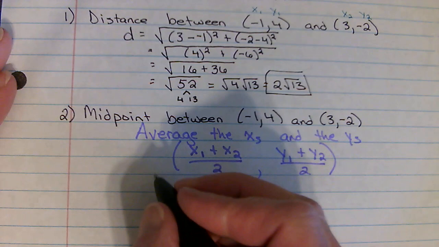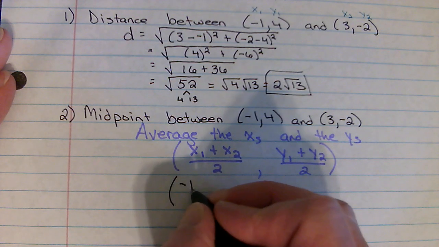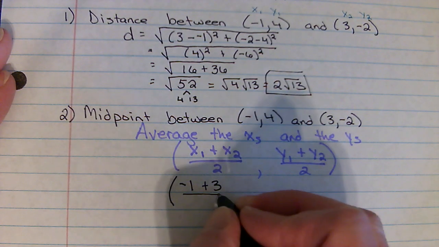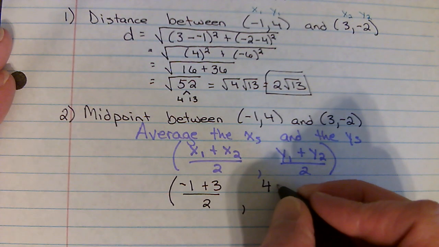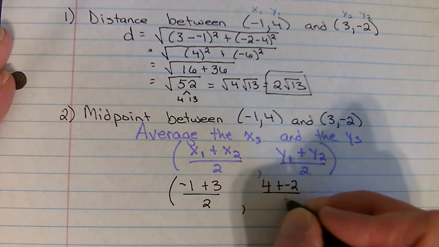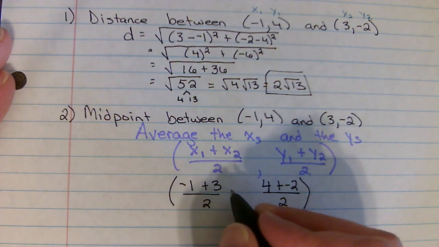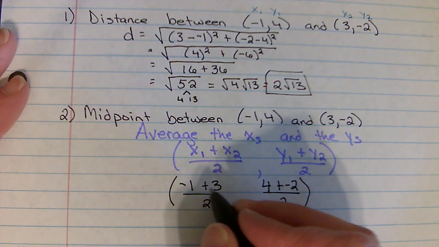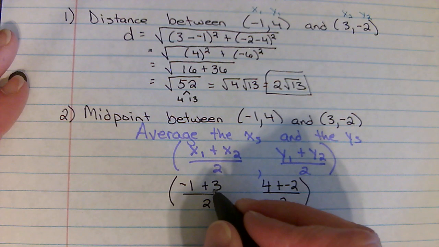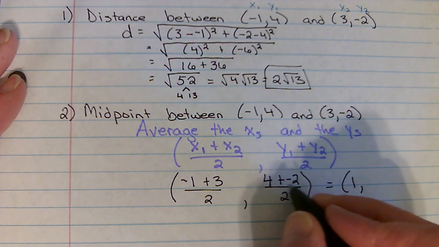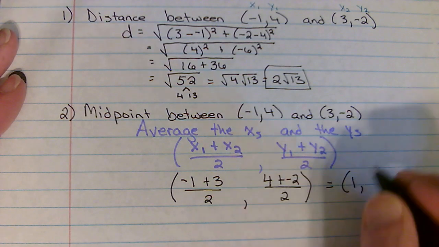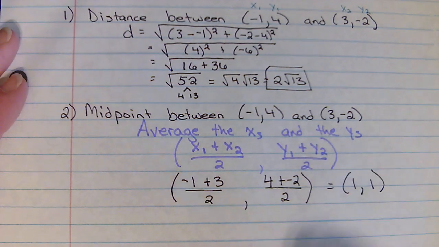So in our example, we had negative 1 and 3, and then 4 and negative 2. The average of negative 1 and 3, that'd be negative 1 plus 3 is 2, divided by 2, that's going to be 1. 4 plus negative 2 is 2. 2 divided by 2 is 1.